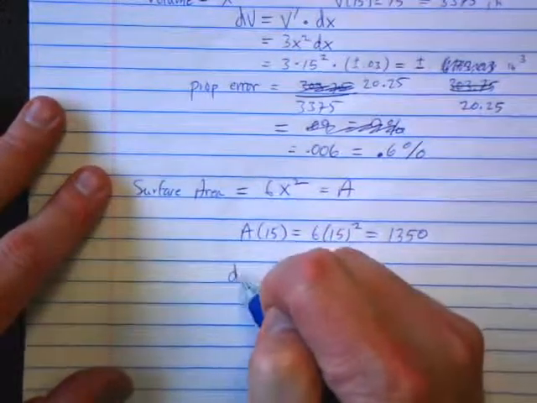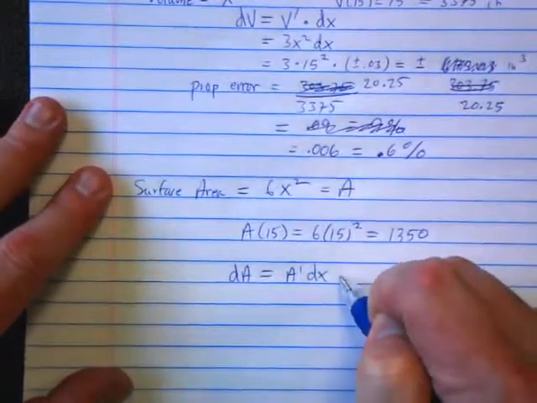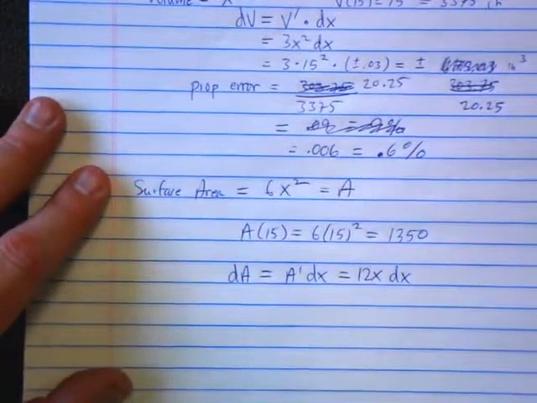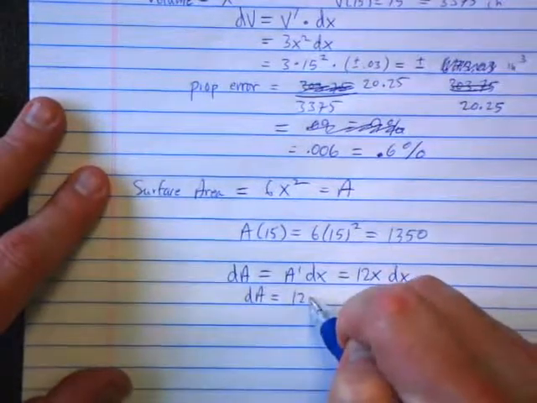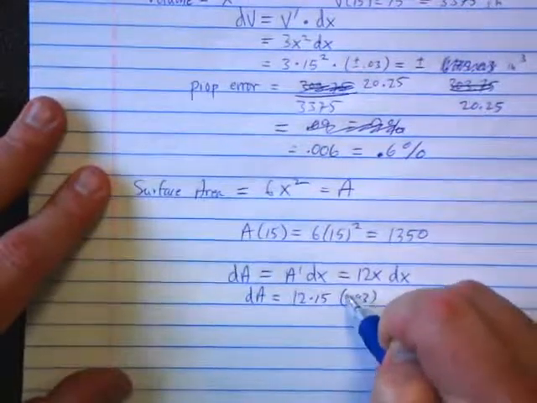And then dA would be A prime times dx, which would be 12x times dx. So dA is 12 times 15 times plus or minus 0.03.